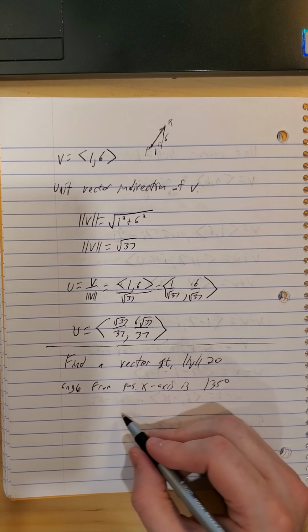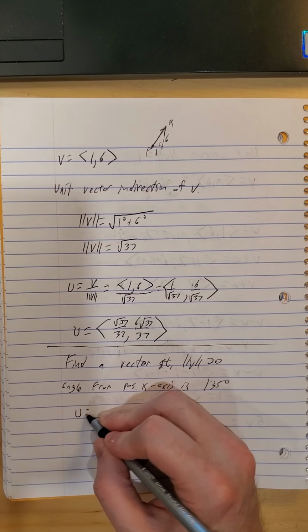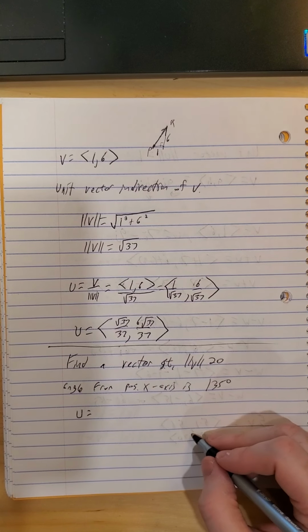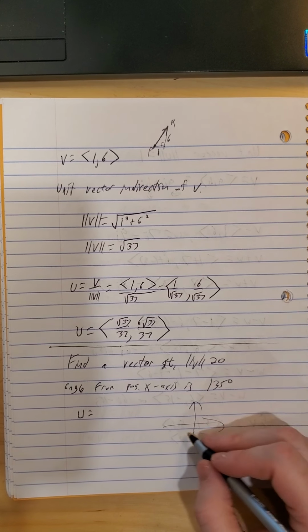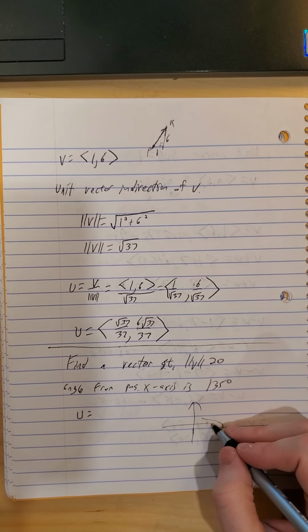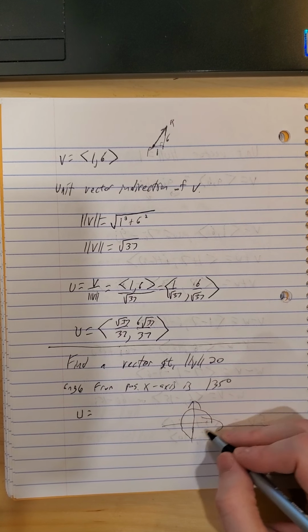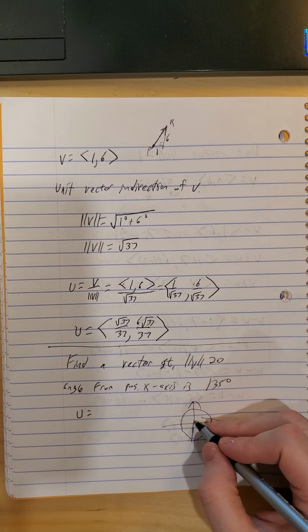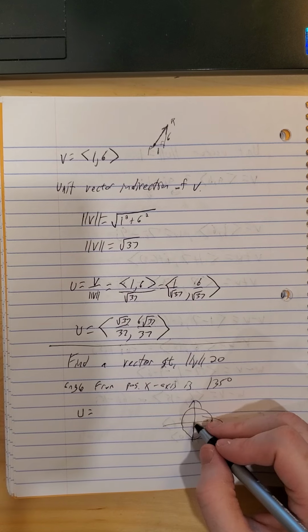Well, first we'll find u for this. For that, we can just make a quick sketch on our unit circle. So a radius of 135 degrees, so that's a 90 plus a 45.